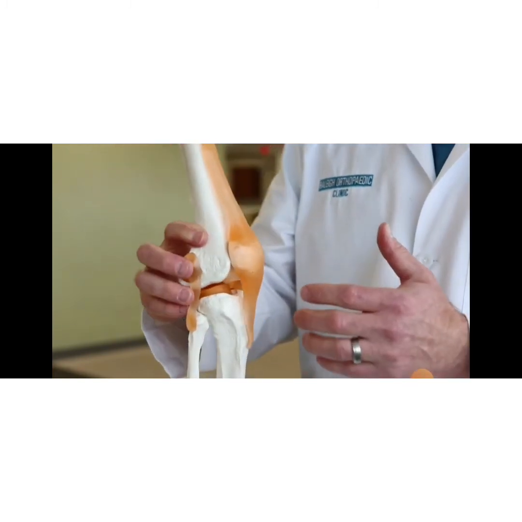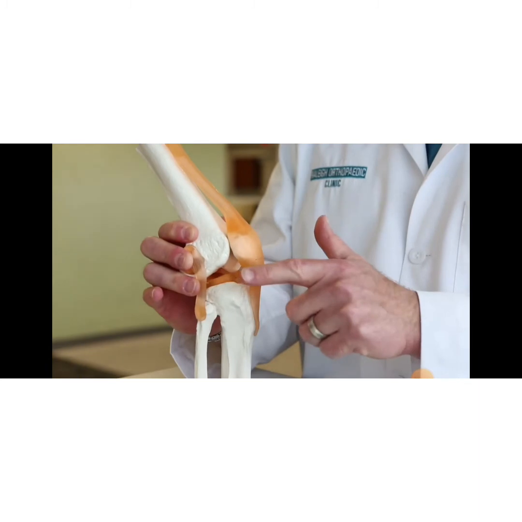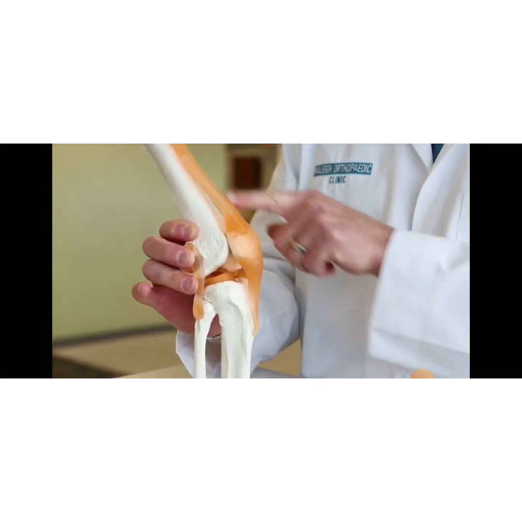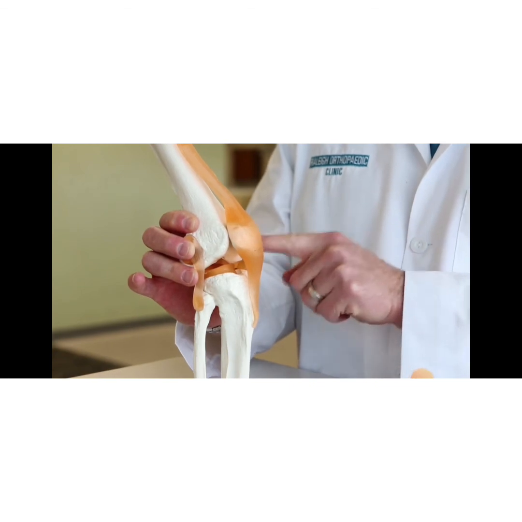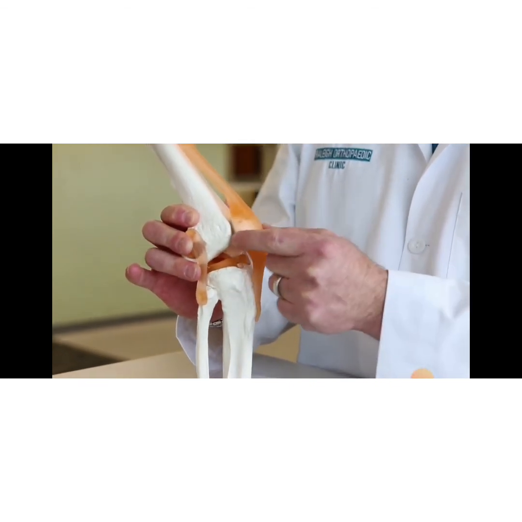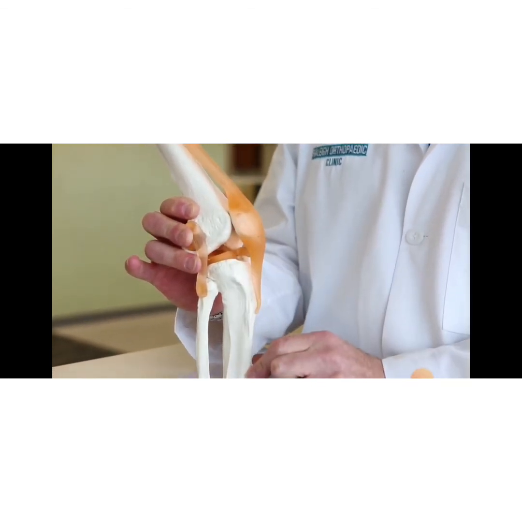Some of what we're trying to accomplish with therapy is to help loosen that up, both the muscle attachments, loosening up the muscle to reduce tension on the tendons, and then also loosening up the ligamentous attachments around the kneecap that can get bound down as well.